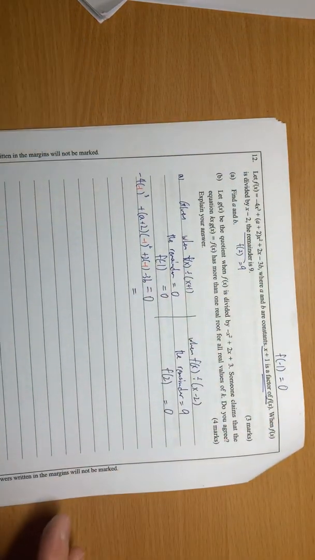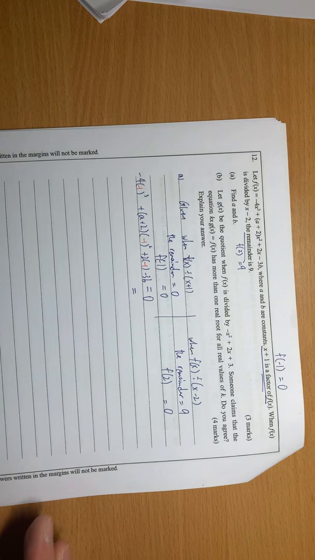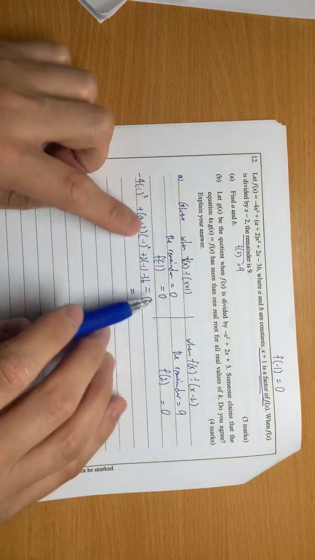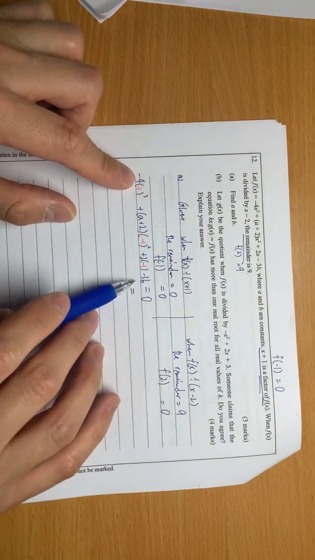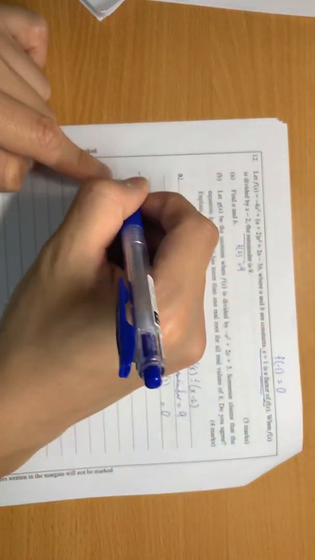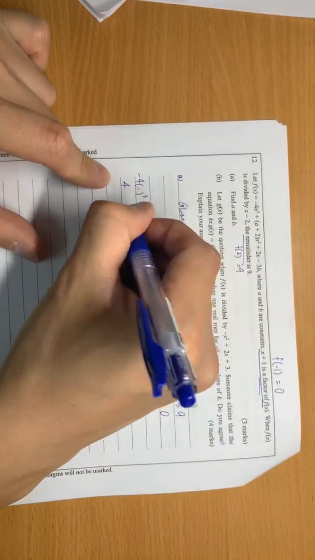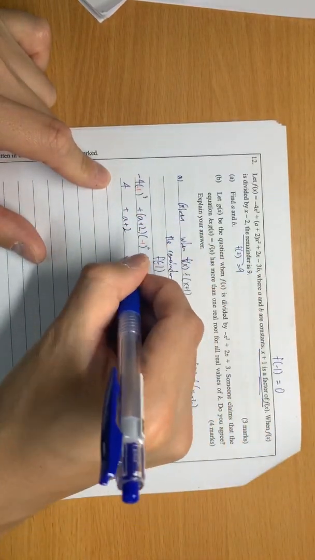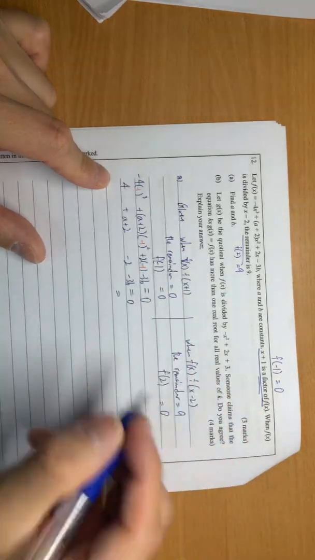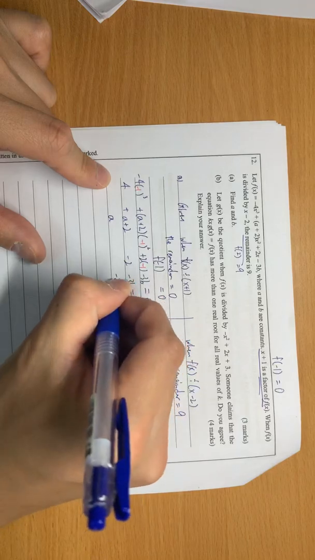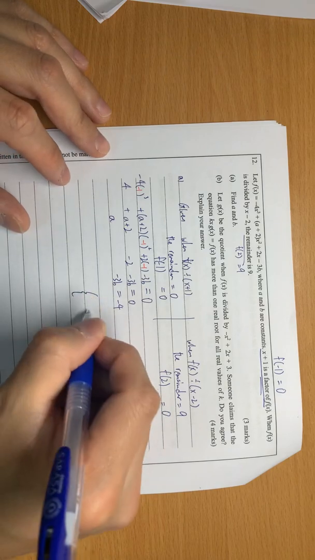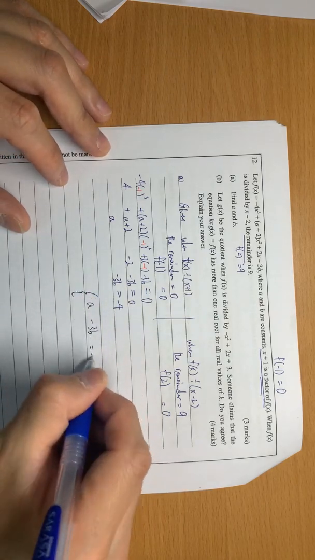Some of your mistakes: you know what to do, but your calculation is too poor. Most of you get this setup, but maybe less than half of you can accurately simplify this and then get the equation we need. This one is +4, and then plus a, plus 2, minus 2, minus 3b. I won't do this detailed step. Try to solve it by yourself. a minus 3b is equal to -4. We get the first equation: a minus 3b is equal to -4.